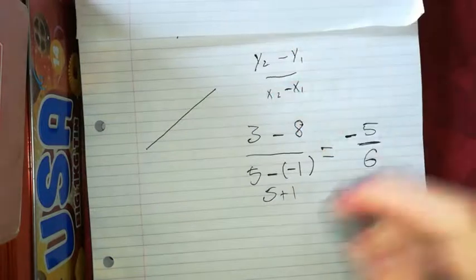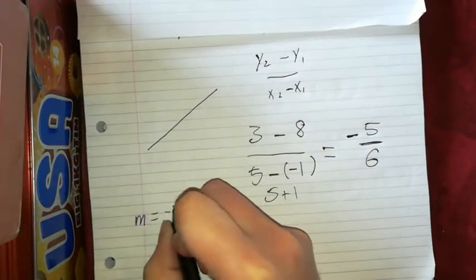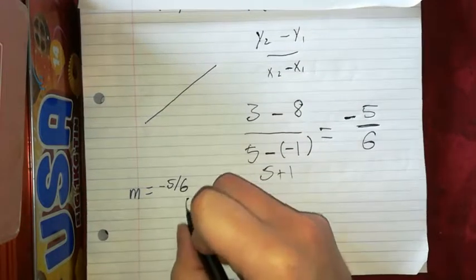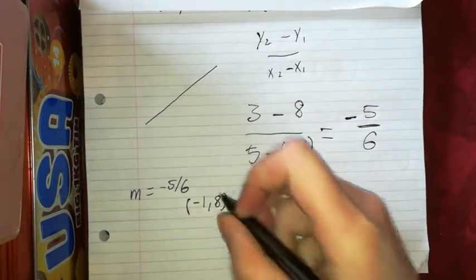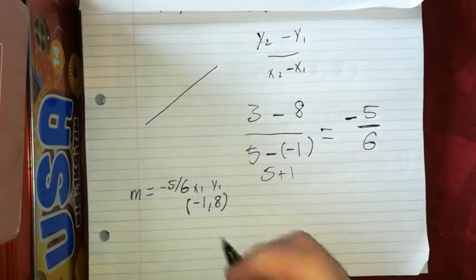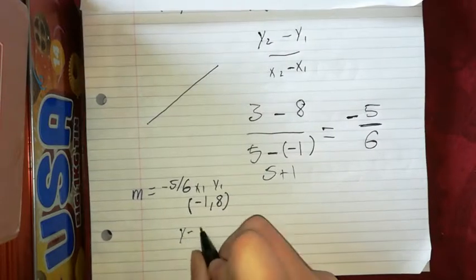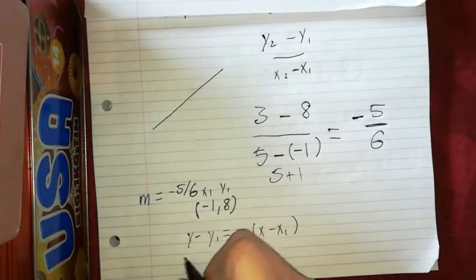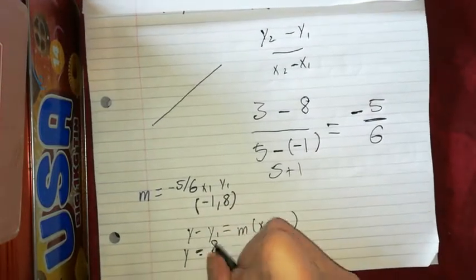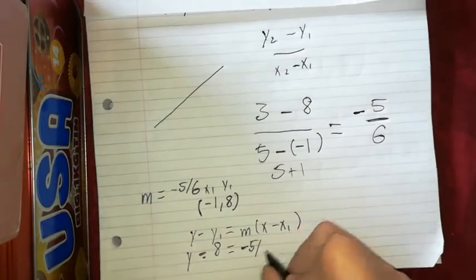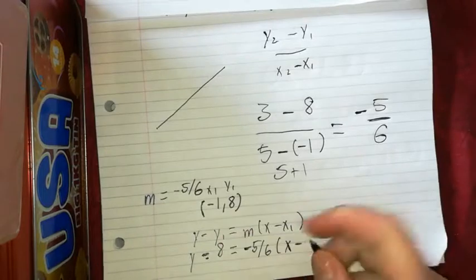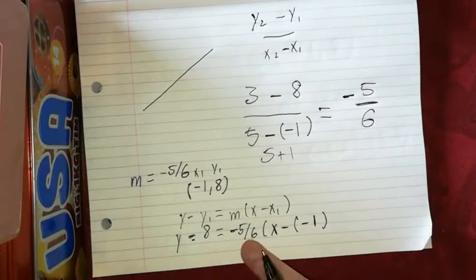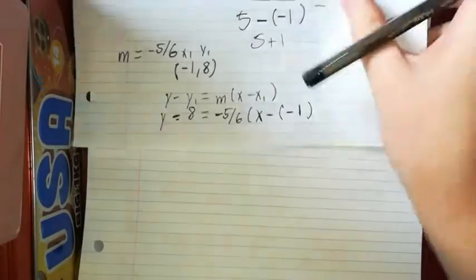So now we have a slope, M, as they usually call it, and we just need a point, so we can pick either B or C. I'll just pick C, so minus 1, 8. I'll sub that in for x1, y1, and we have our slope. So our formula is y minus y1 is equal to m times x minus x1. So y minus 8 is equal to m, which is minus 5 over 6, times x minus minus 1.